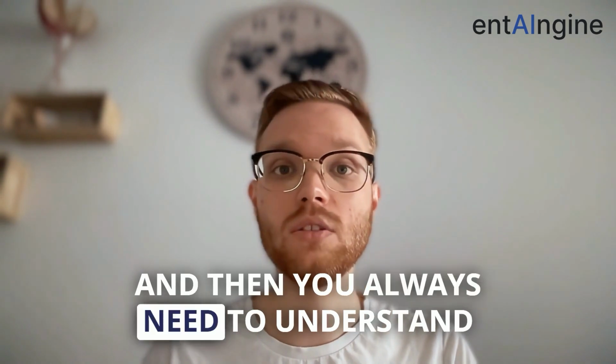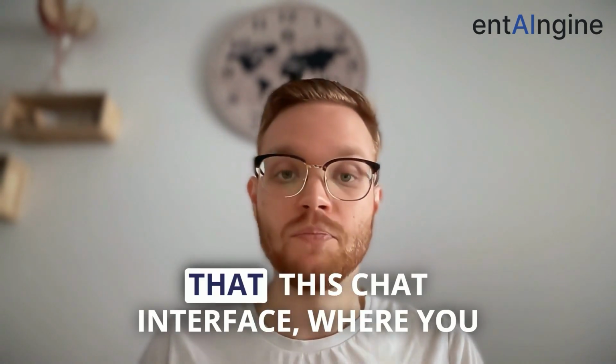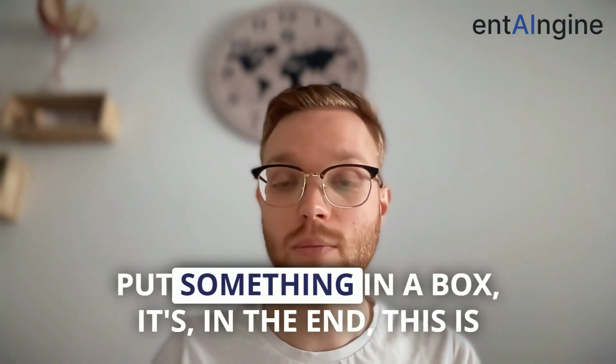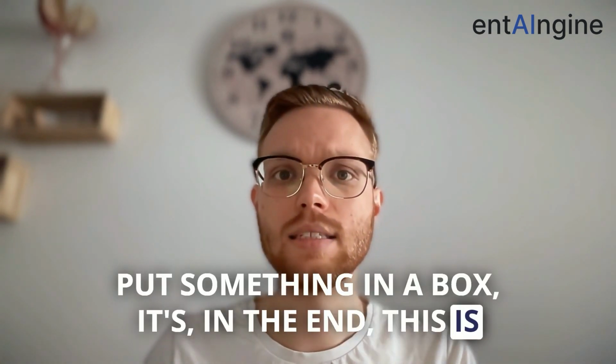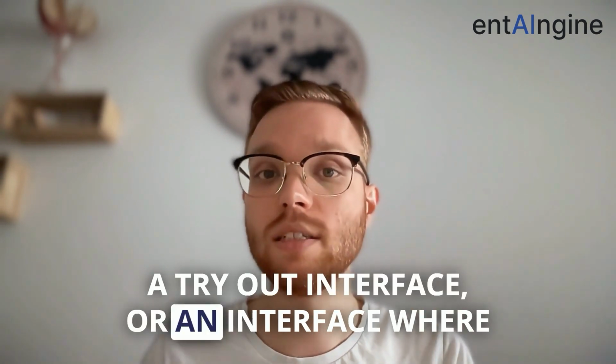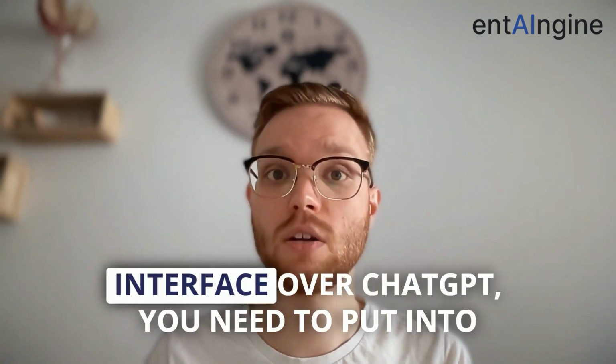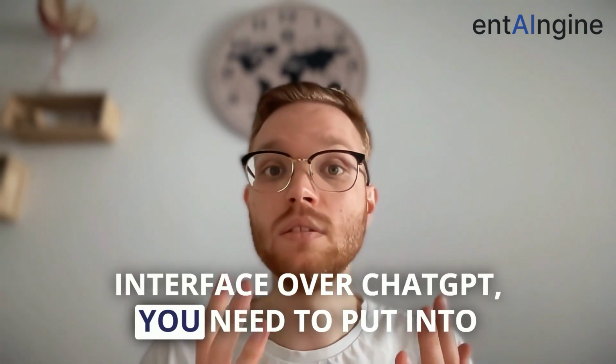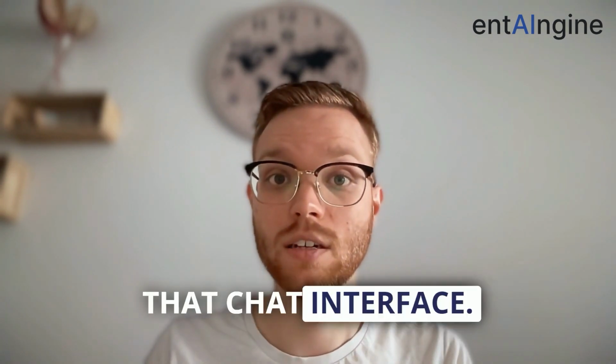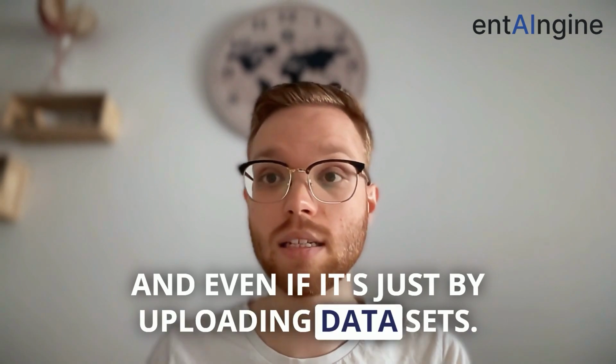And then you always need to understand that a chat interface, where you put something in a box, is in the end a tryout interface, or an interface where you do things that you only need to do once, because all of the data with the chat interface of ChatGPT you need to put into that chat interface, even if it's just by uploading data sets.